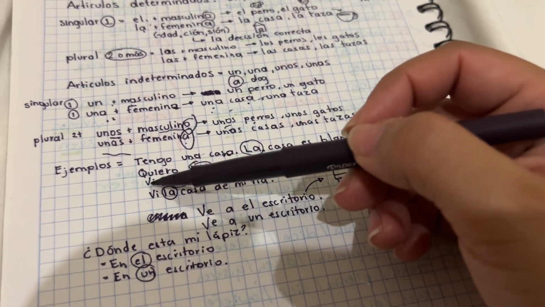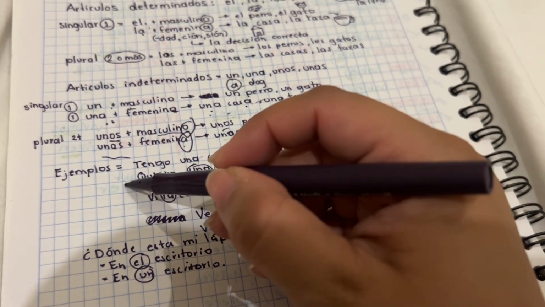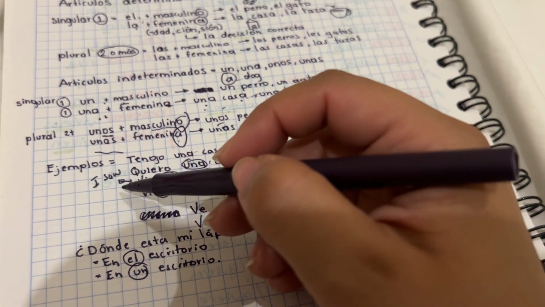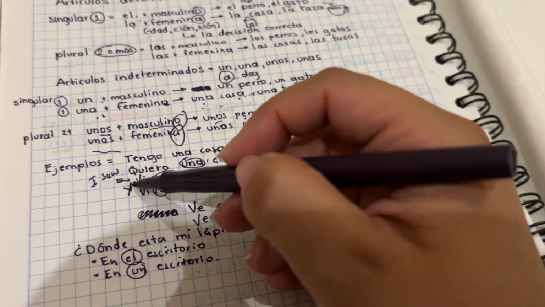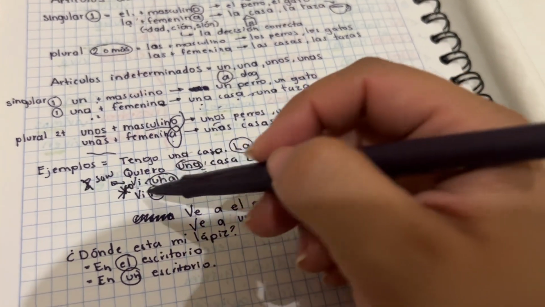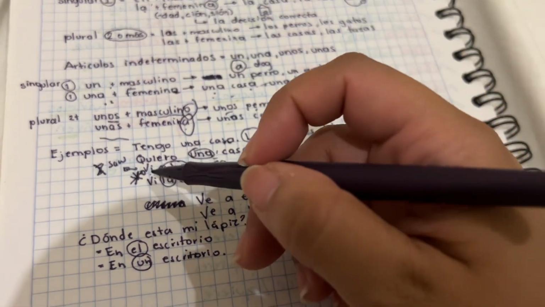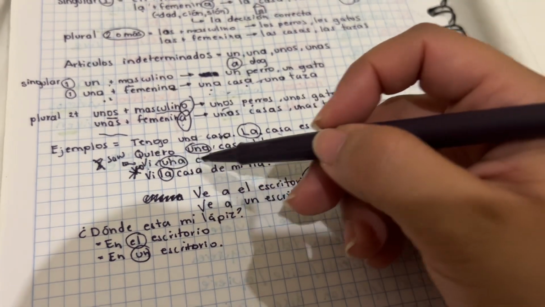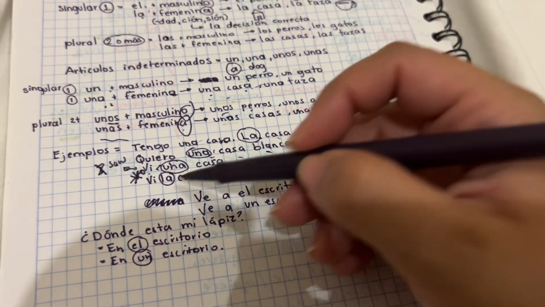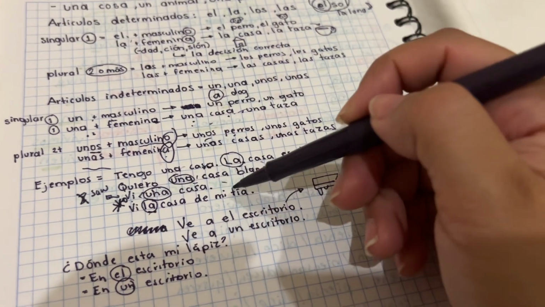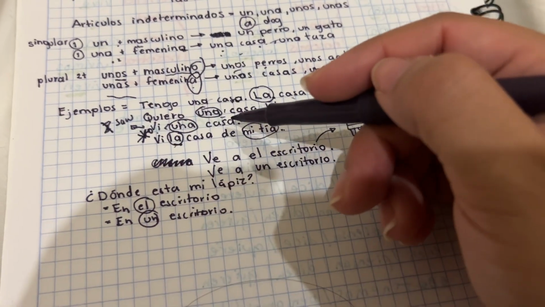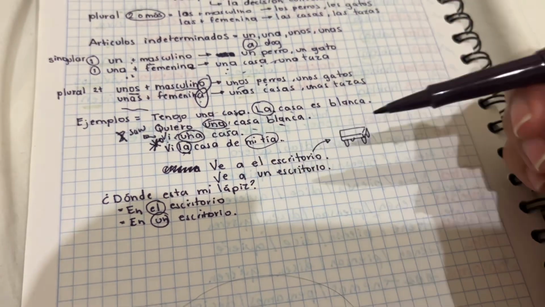Here's another example. If I say vi, which means I saw, because remember, we already said in the other video, the normal sentence is yo vi, but in Spanish we don't usually mention yo, so I dropped the I, and it's just I saw. So anyway, this is past, right? This is I saw a house, vi una casa. But if I say I saw my aunt's house, vi la casa de mi tía. So it's la, because it's specifically my aunt's house. That's the one I saw. And this one, you don't know which one I saw. I just saw a house, a random house.